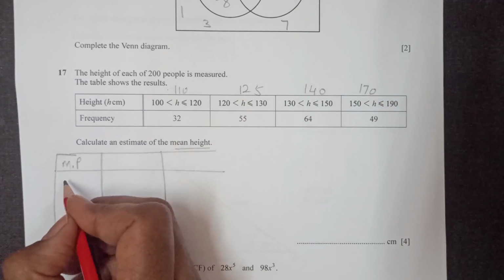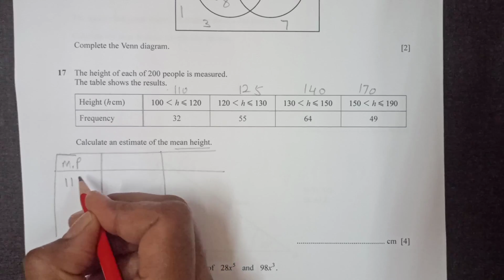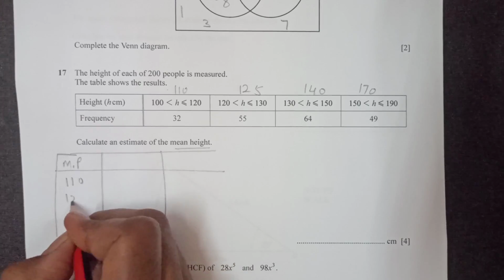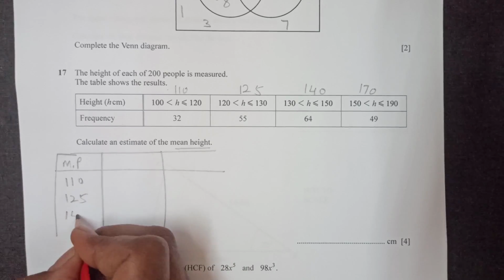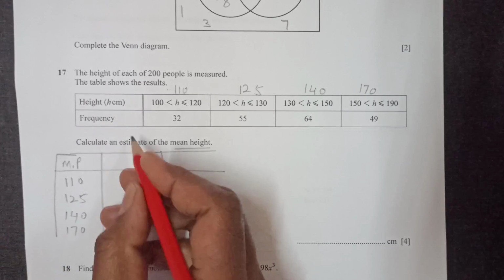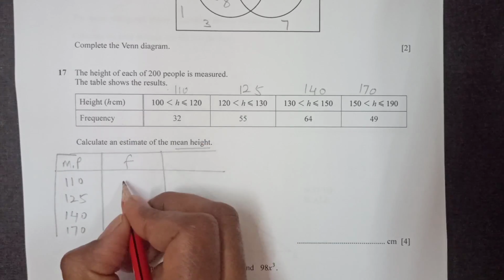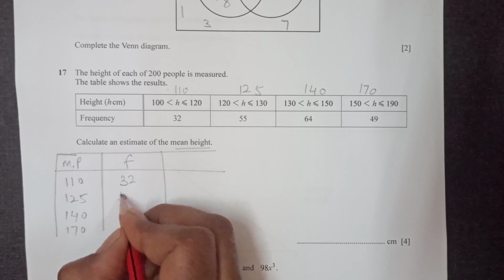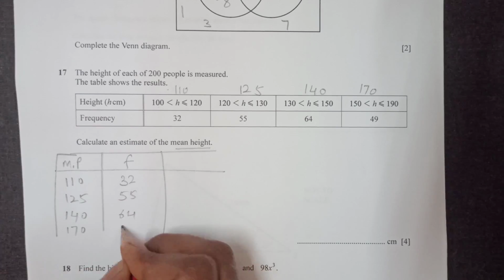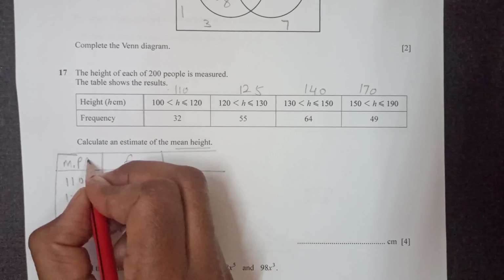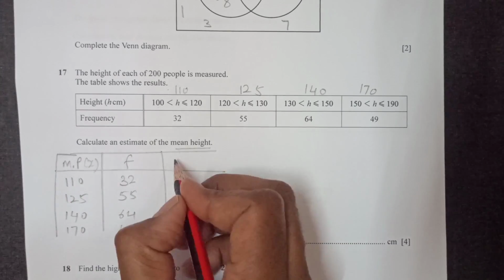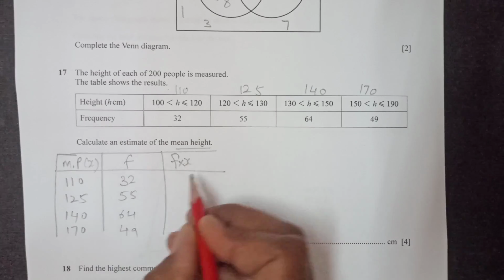Just take the midpoint. I'm going to write down over here 110, 125, 140, 170, right? Then we have the frequency. We already have 32, 55, 64 and 49. This midpoint is denoted by x usually, and this will be fx, f times x.